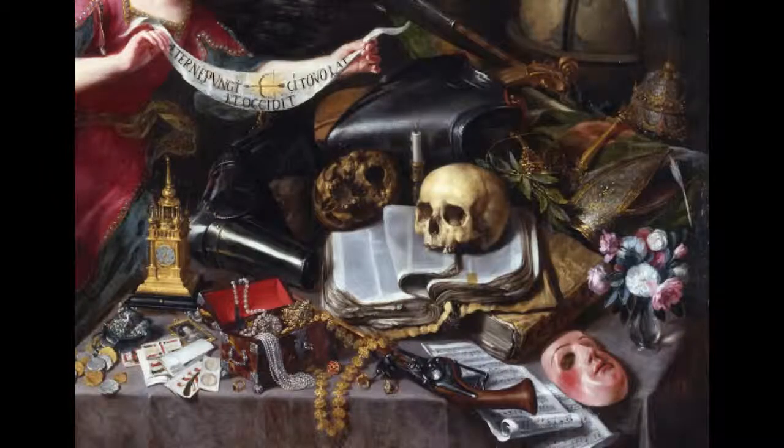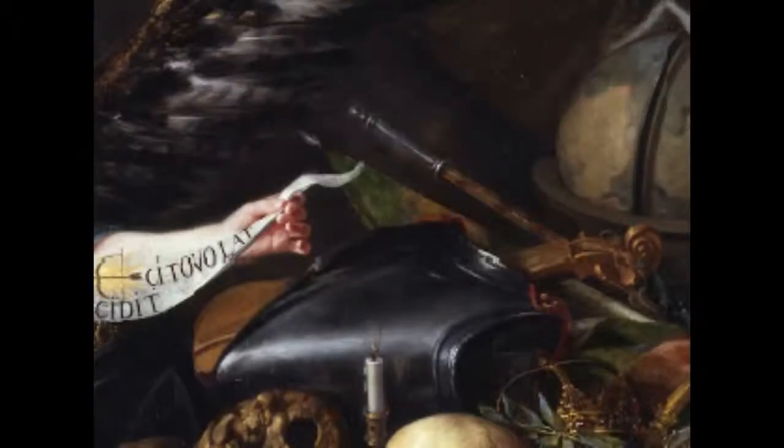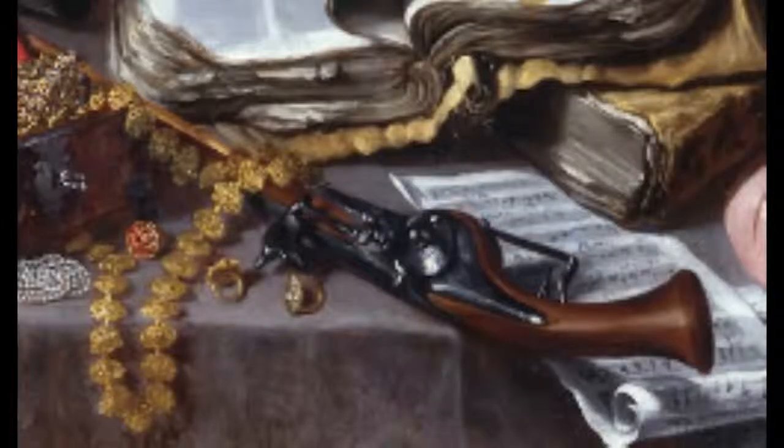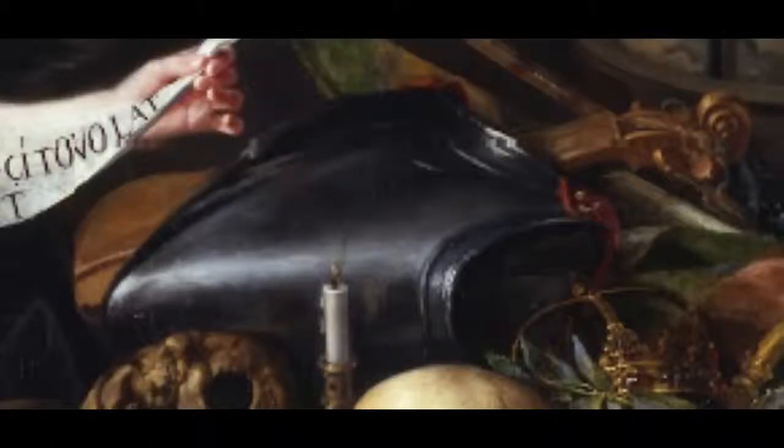Again, we have a messy table, as is very common in Vanitas painting. There are skulls there, again, reminders of death. Notice that there's armor and weapons and things of that nature, and those are really indicative of a pursuit of power and also worldly pursuits. Just like the globe also symbolizes a worldly pursuit, the flag is also indicative of a pursuit of power. There's a musical instrument in this one too.